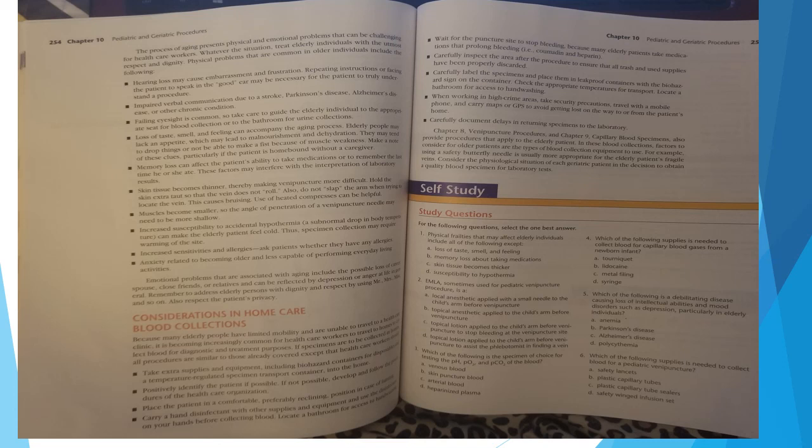Because many elderly people have limited mobility and are unable to travel to a healthcare clinic, it is becoming increasingly common for healthcare workers to travel to homes to collect blood for diagnostic and treatment purposes. If specimens are to be collected in homes, all procedures are similar to those already covered, except the healthcare workers should take extra supplies and equipment, including biohazard containers for disposables and a temperature-regulated specimen transport container into the home. Positively identify the patient if possible. If not possible, follow the procedures of the healthcare organization.